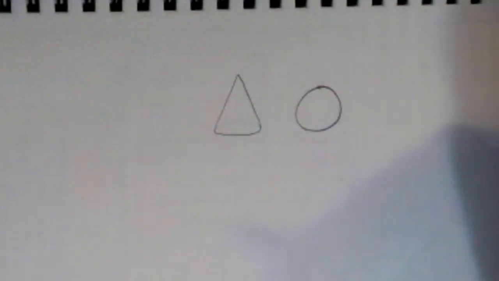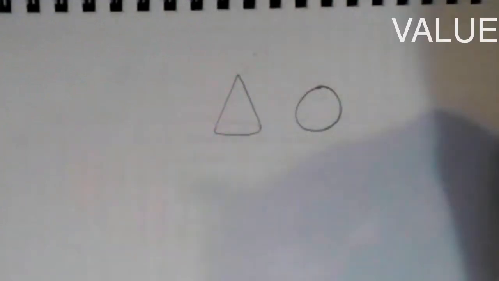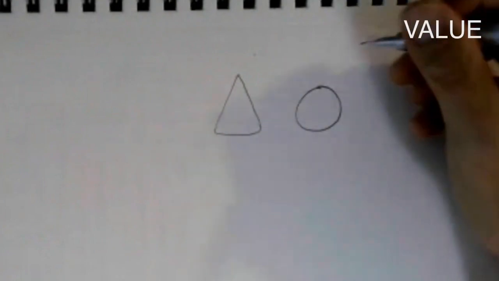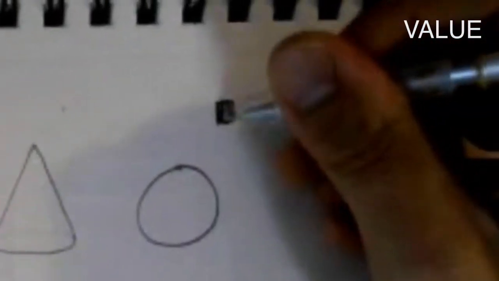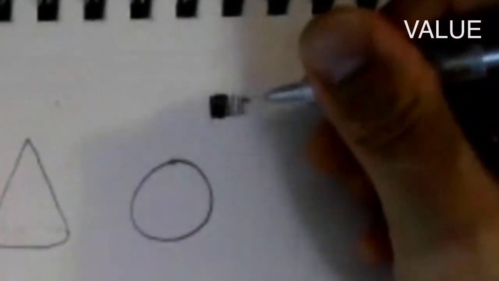So these aren't forms just yet, they're still shapes. When we begin to add value, which is dark values, slightly lighter values, going into even lighter values, and finally our lightest value, which is white.